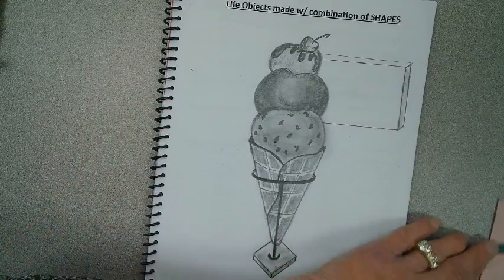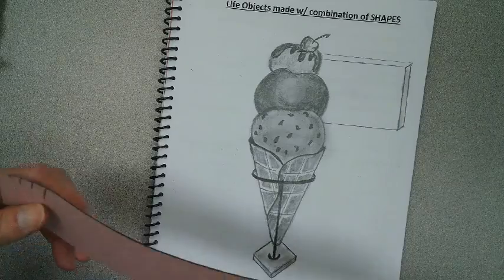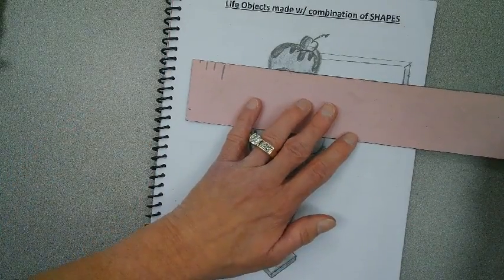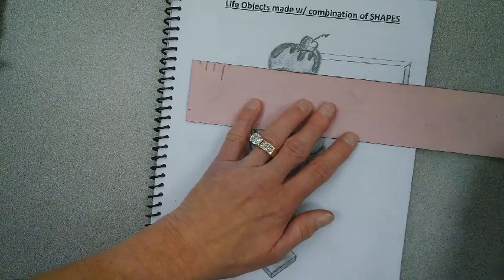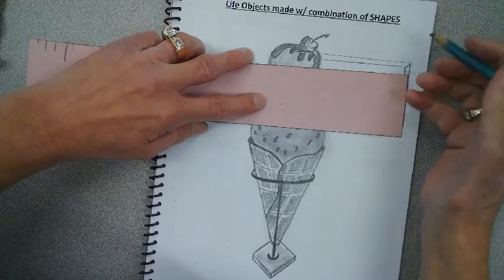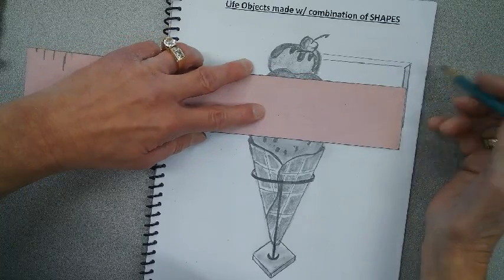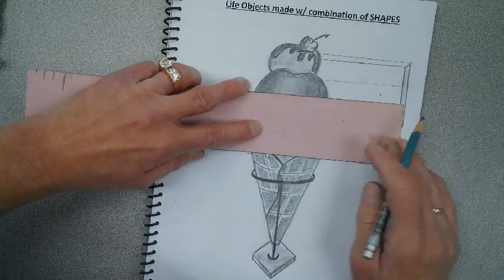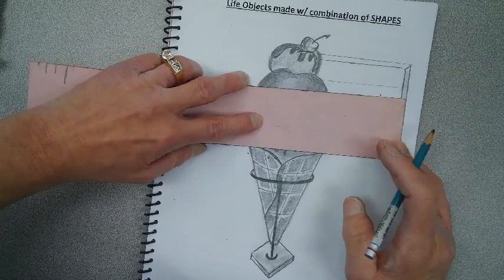I'm going to shade in. And of course, I need to put some guidelines. I may want to lay my edge there. So my lettering is somewhat straight.